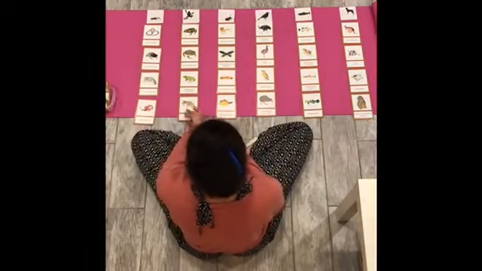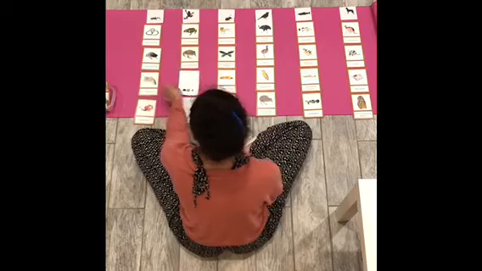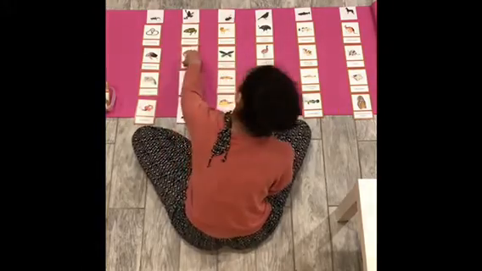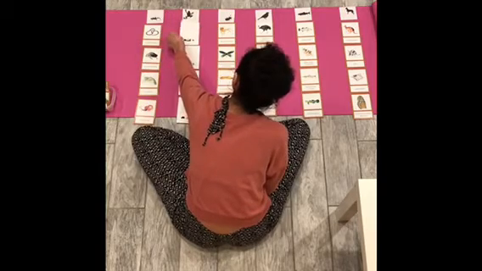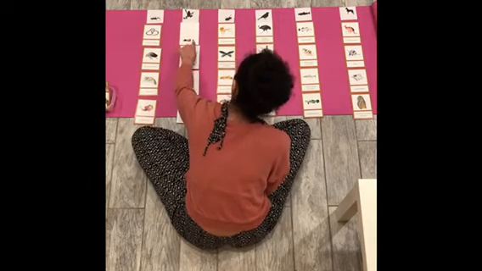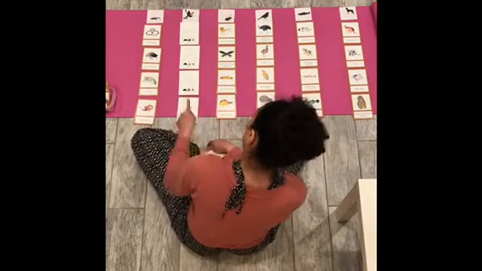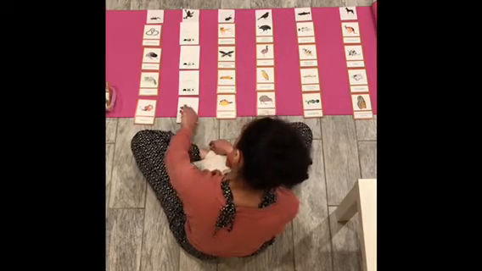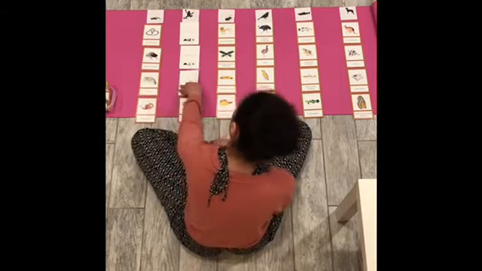Now I'm going to check the frogs. All of these cards have a frog on the back. They are all amphibians.